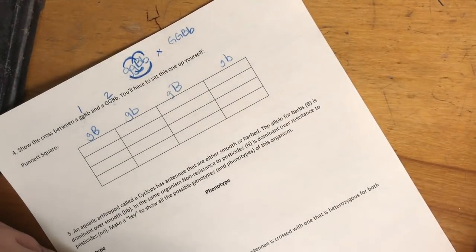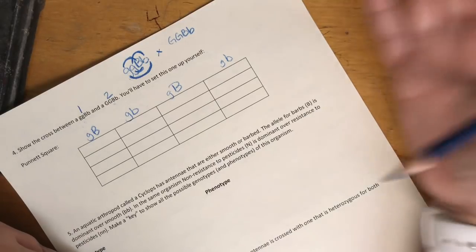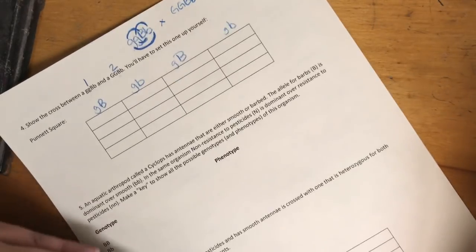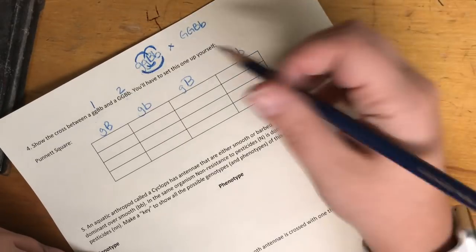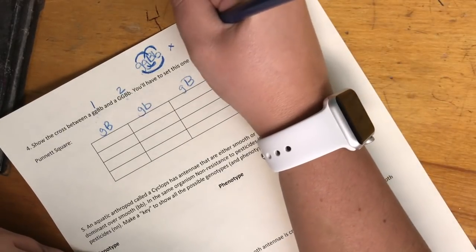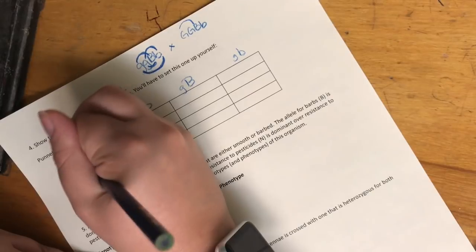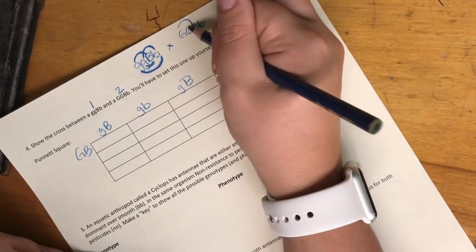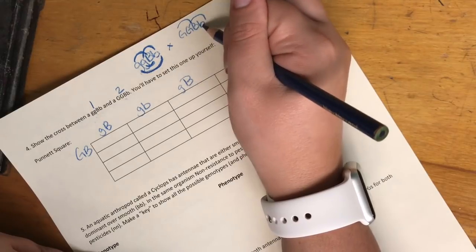Okay, and if you got confused, please don't hesitate to rewind to make sure you got this, because you need to do this on the STAR test. Okay, let's try again. Eyebrow, big G, big B. Parent 2, remember, goes on the side. Eyebrow, big G, little b.